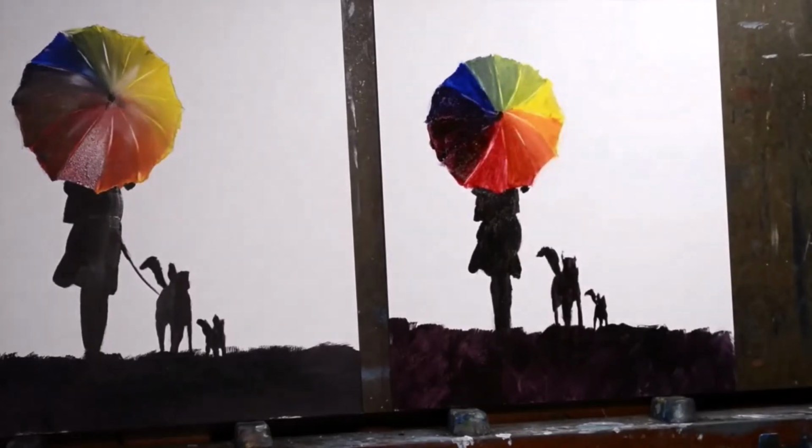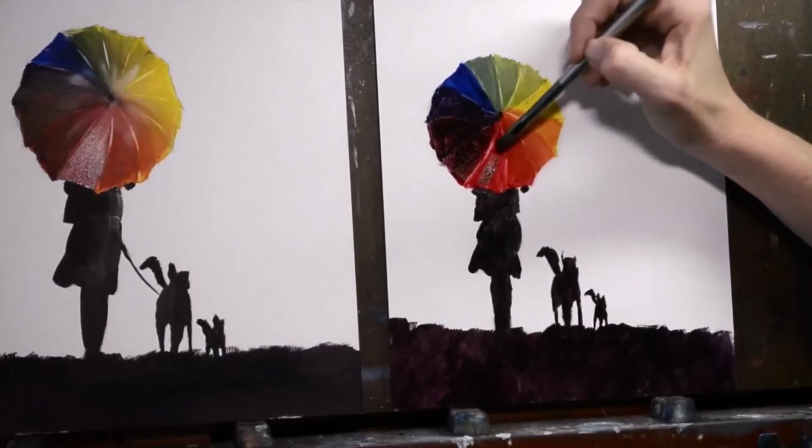I'm going to speed up this process a little bit because I bet you've got the gist of this right now. We are just adding the same colors on top of our previous layer.